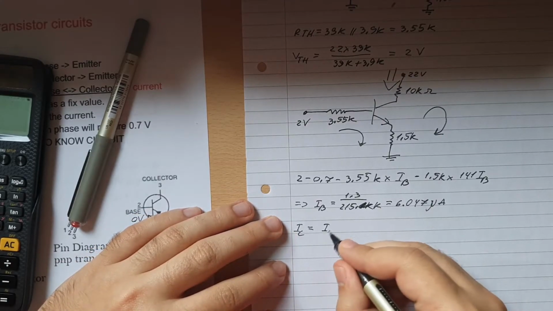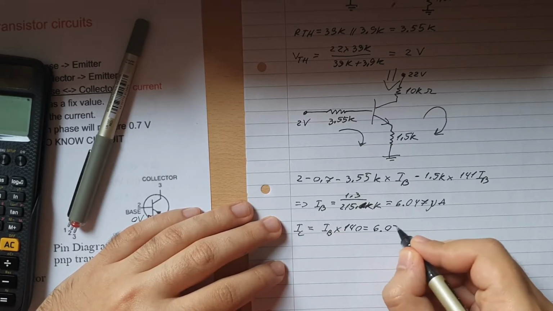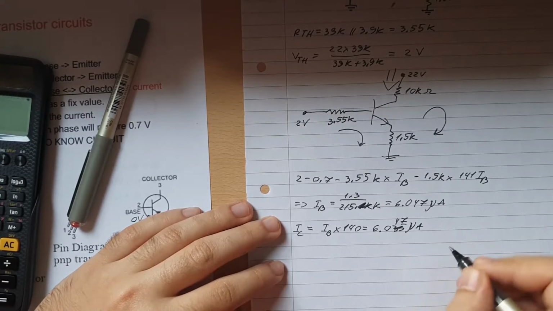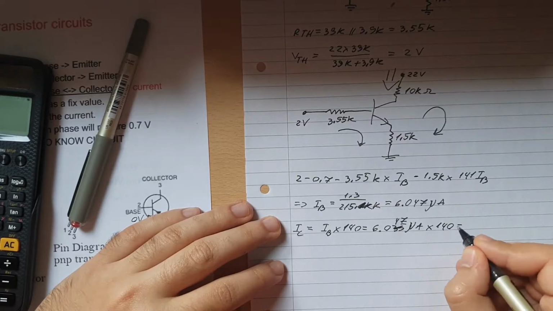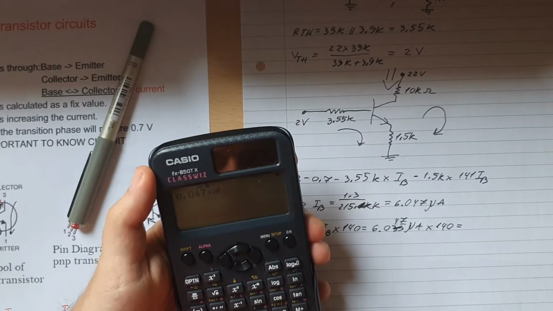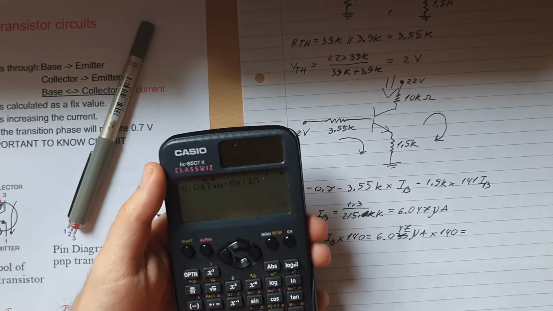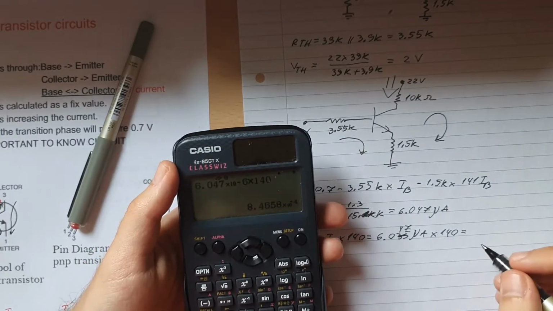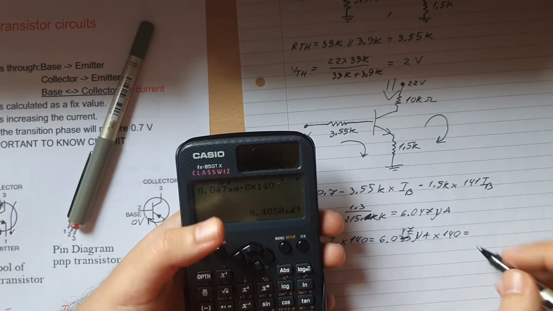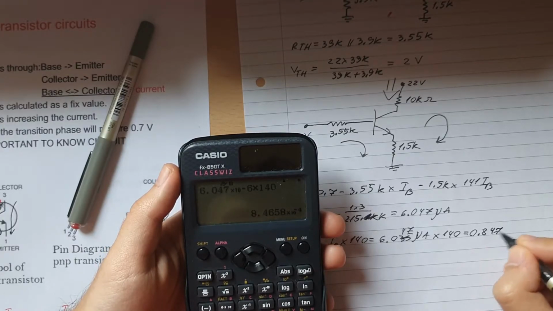So that will be IB times 140, that's 6.047 microamps multiplied by 140, and that will be equal to 0.847 milliamps.